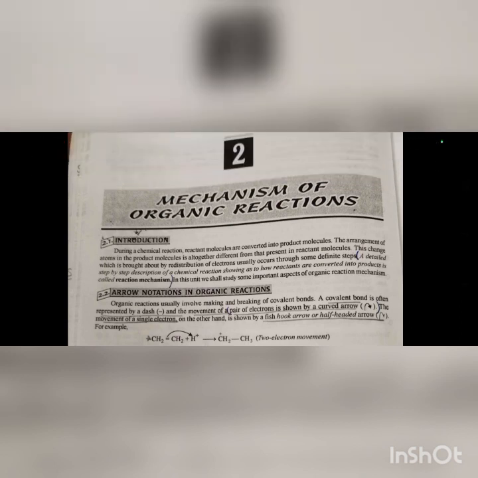Introduction. During a chemical reaction, reactant molecules are converted into product molecules. The arrangement of the atoms in the product molecules is altogether different from that present in the reactant molecules. This change, which is brought about by the redistribution of electrons, usually occurs through some definite steps. A detailed step-by-step description of a chemical reaction showing how reactants are converted into products is called reaction mechanism. In this unit, we shall study some important aspects of organic reaction mechanism.